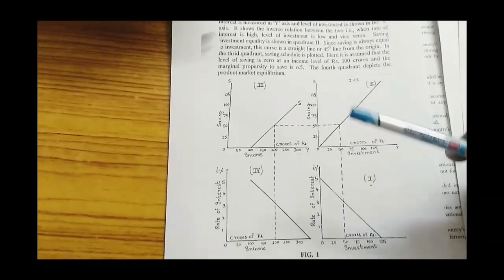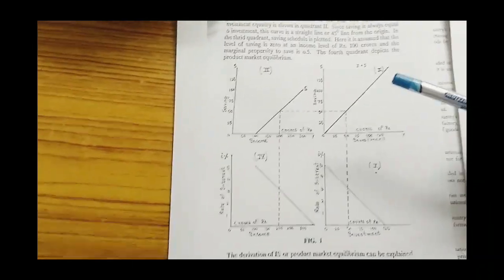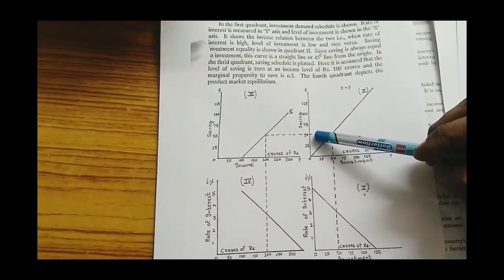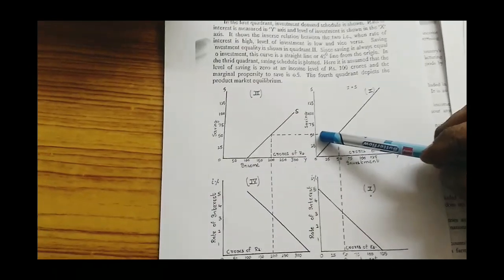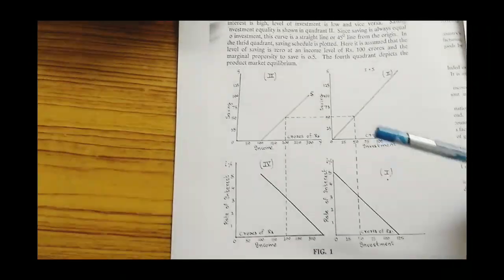In quadrant 3, the saving function indicates that 50 crores can be saved only at an income of rupees 200 crores. And then the level of income is 200.